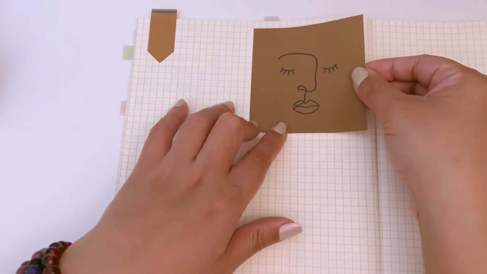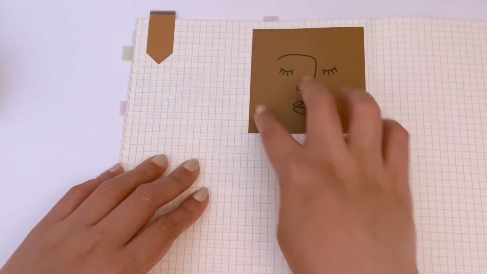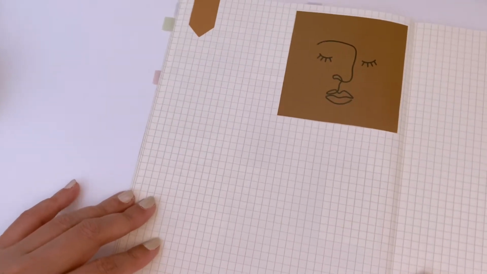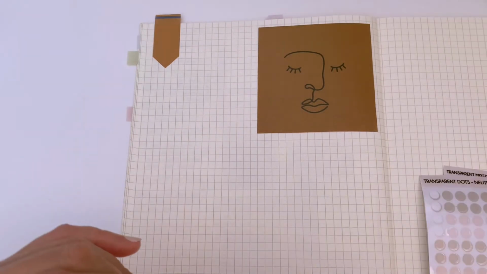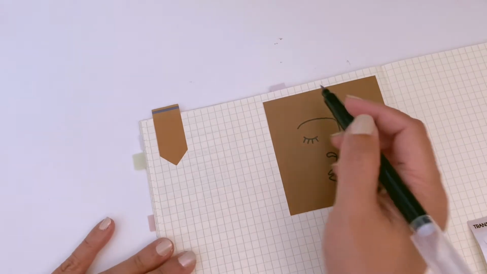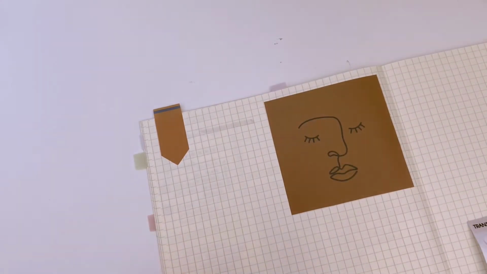Because this is not very thick paper that I used for this photo or art, I wanted to use the glue tape, because this will curl very easily. But I'm going to use this highlighter, and I'm going to highlight the top here, just that space, just a tiny bit.